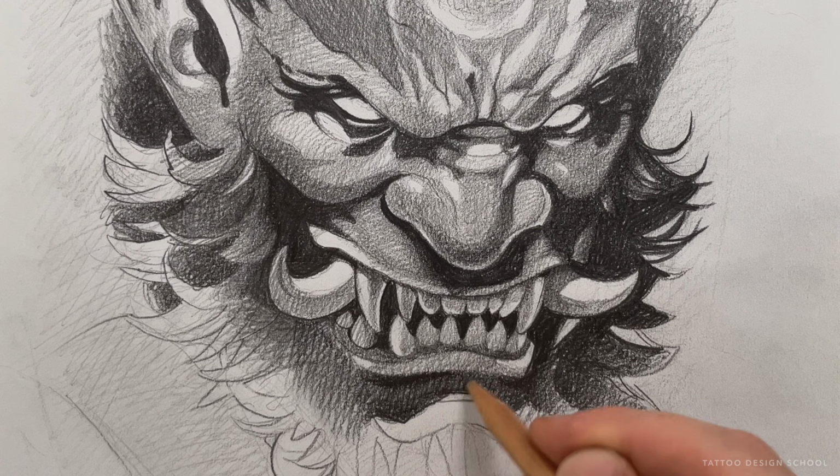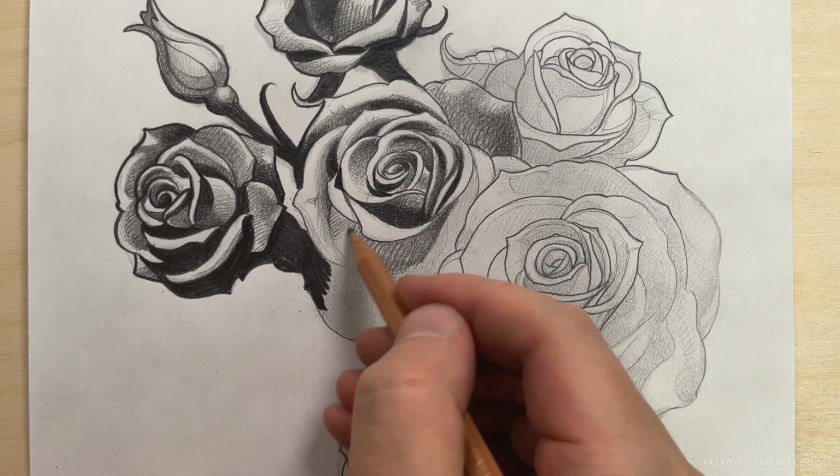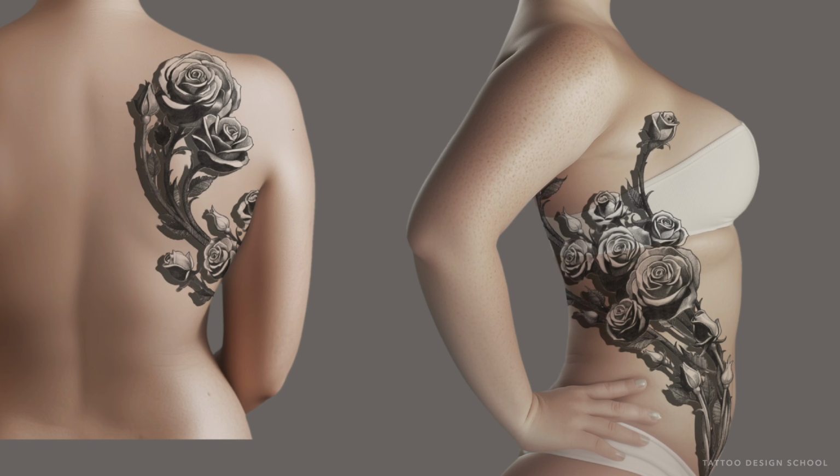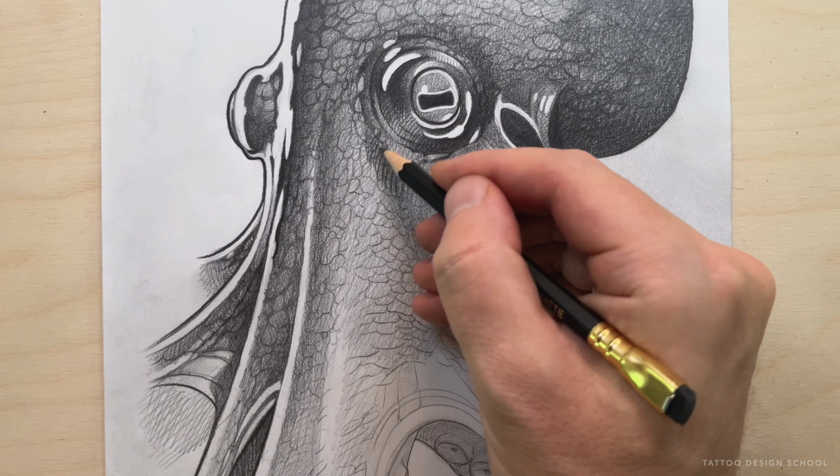First, we design an Oni and Fire. Next, we design wild roses that flow up the side of the body. And last, we design a huge flowing octopus.